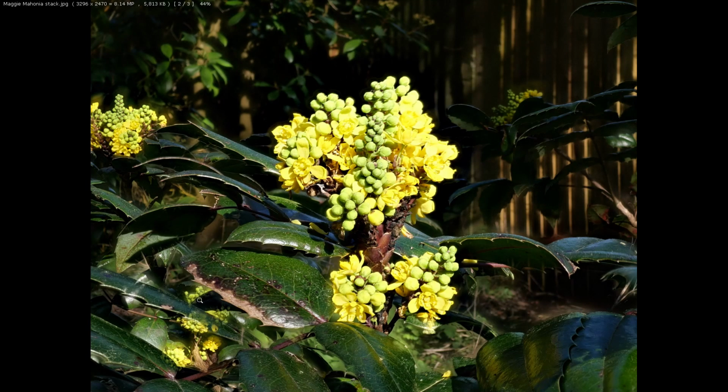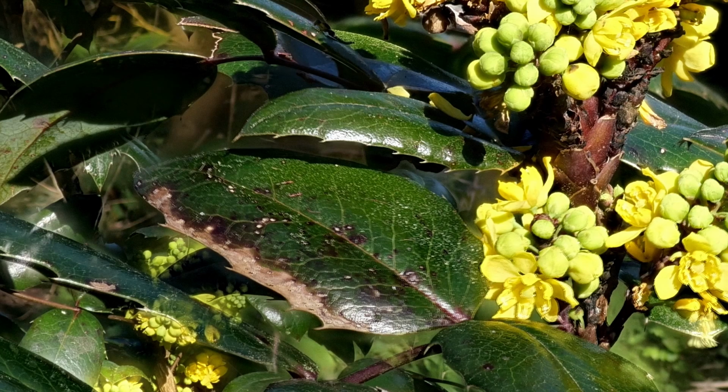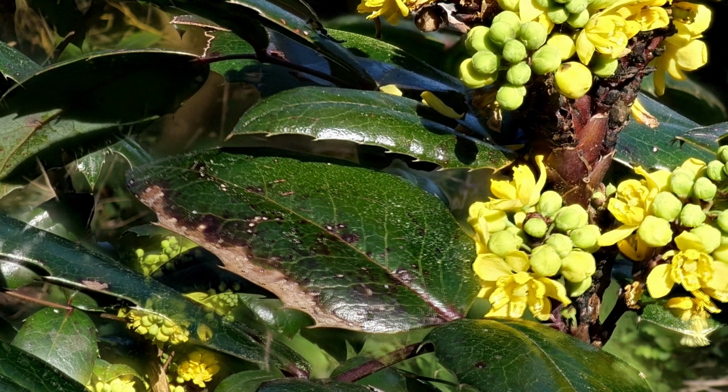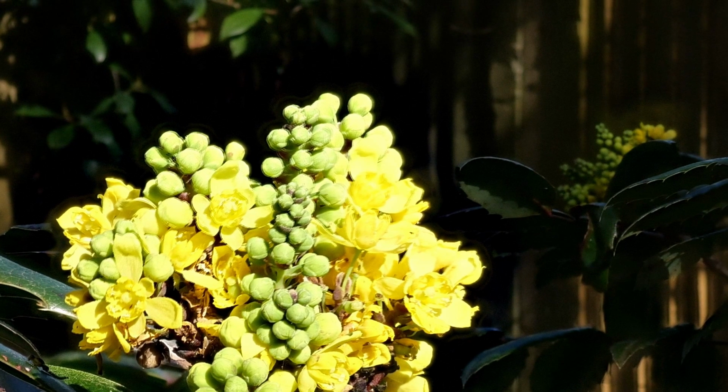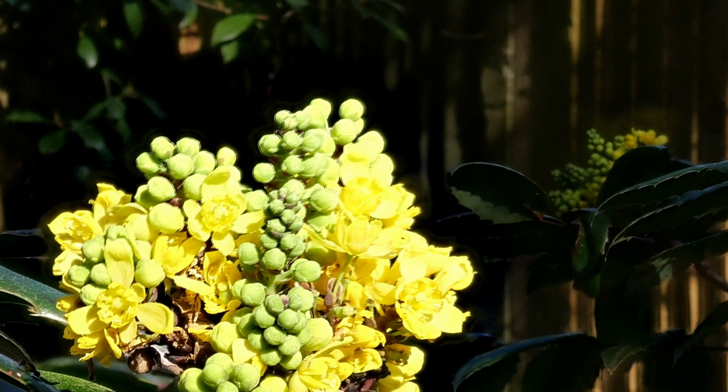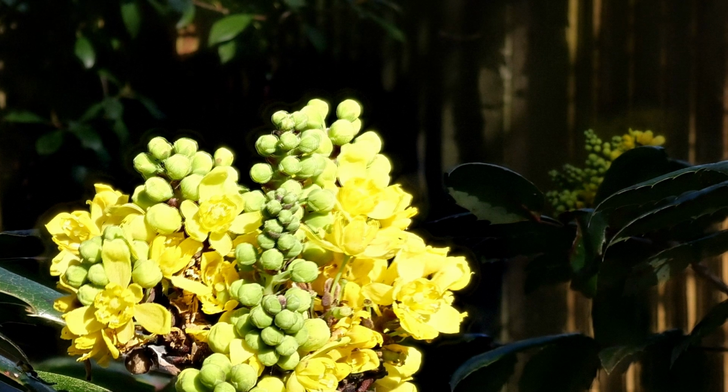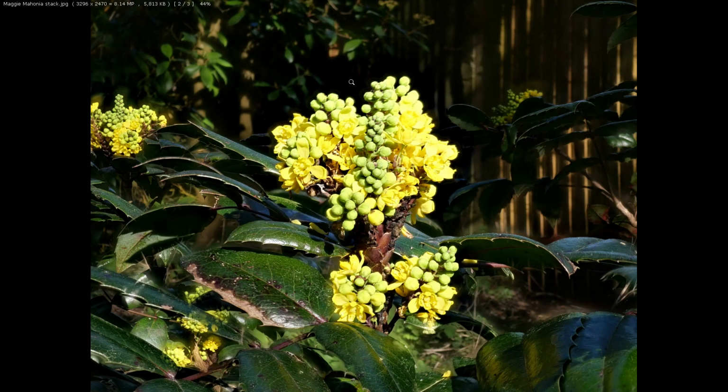Here we can see the yellow flowers through one of these very dark leaves. If we look around, we could find some other things as well. Looking at the top of the yellow flowers here, we can see halos. They're around here, here and here.